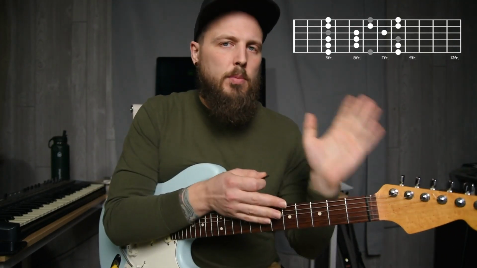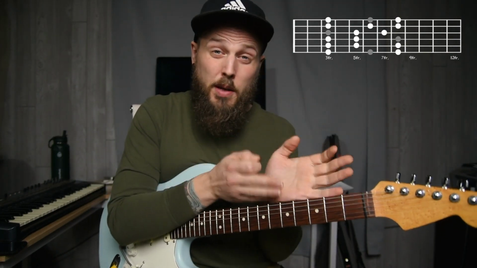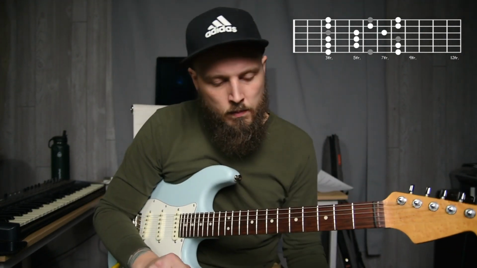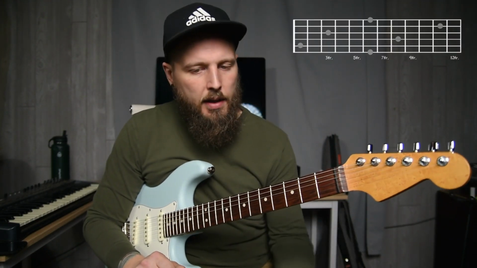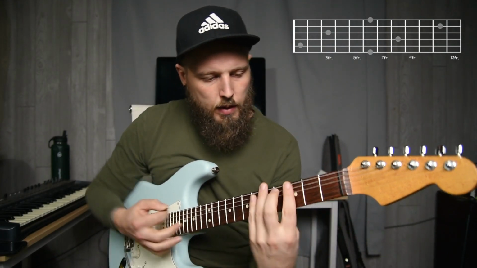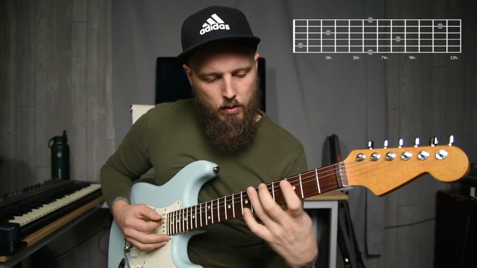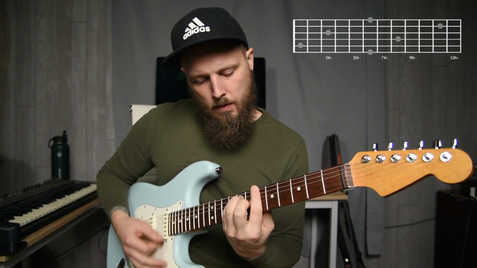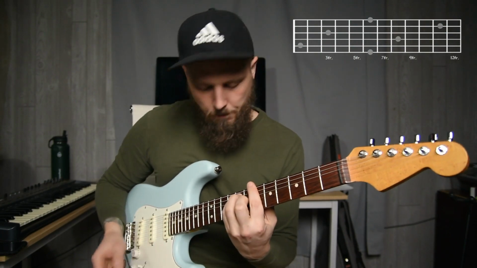So I was going back 2 measures, back and forth. 2 measures on the first position, 2 measures on the next position, trying to just work that connection. And that covers from 3rd position to 6th position.